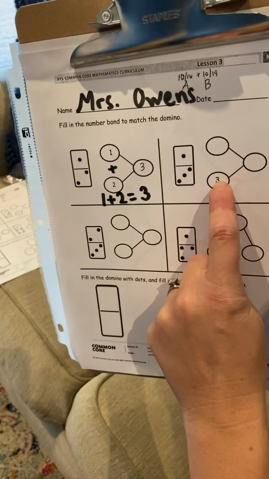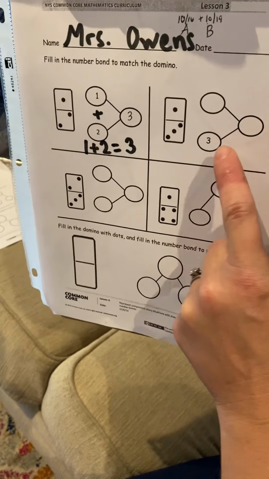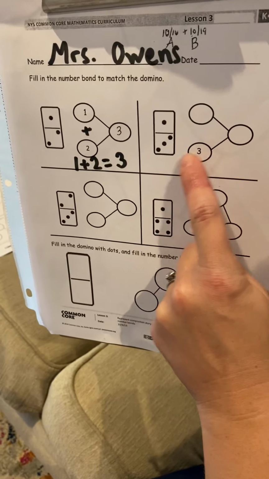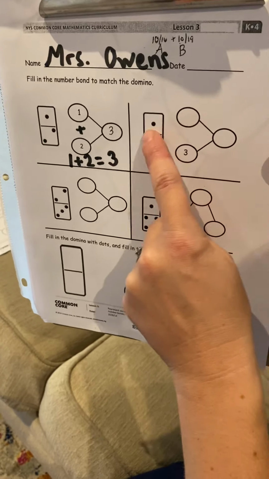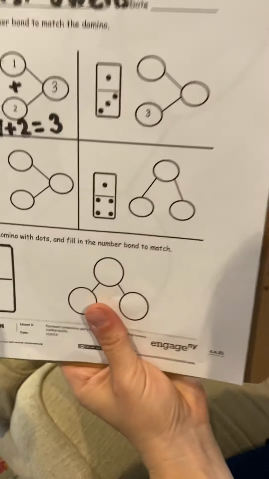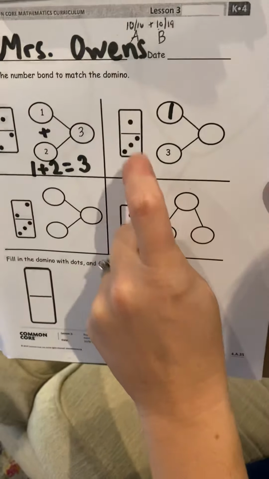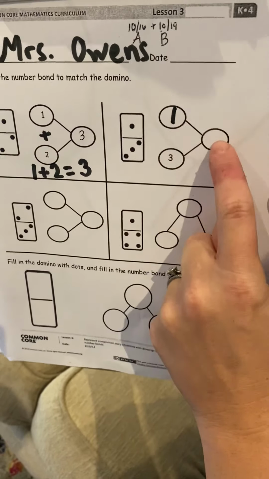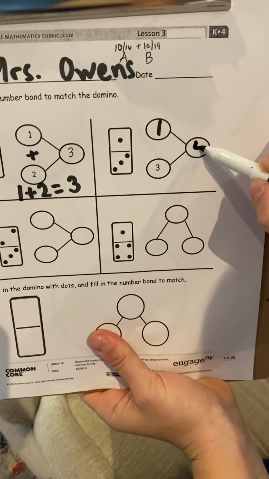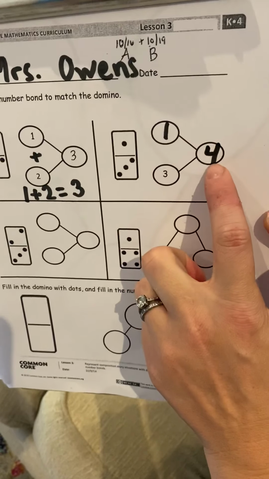For the next one, this is by itself. The circle's by itself, so we know that's where the total goes. The two parts go here. 1, 2, 3. This part's already filled in. What is this part? You're right, 1. So we're filling in 1. And now to get that total, I have to count all my dots together. So count with me. 1, 2, 3, 4. So 4 is the total. So we just added the two parts.